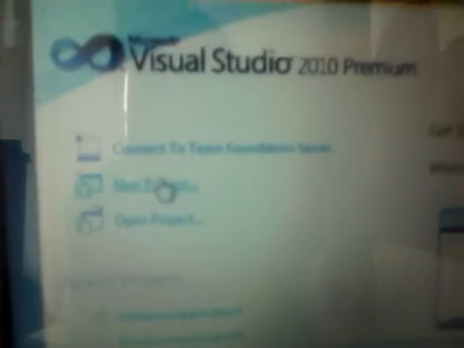Here's Visual Studio 2010. There's also Visual Studio 2012. I got the download from my school, my class. I'm working on computer certifications, and one of the classes I'm taking right now is web development, .NET framework stuff. So basically, we're doing everything in Visual Studio 2010, but I also have Visual Studio 2012.